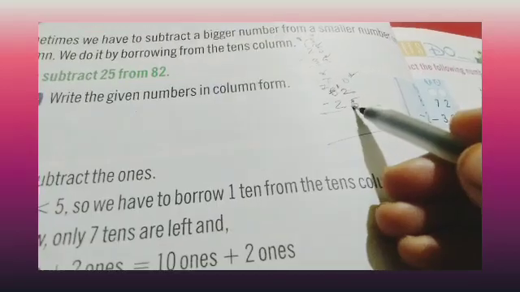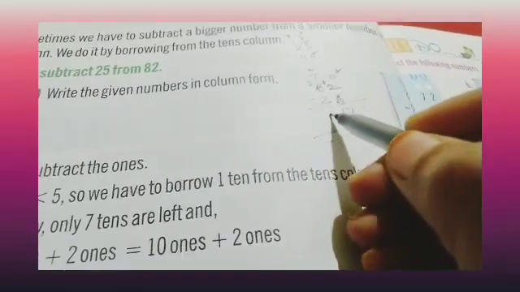So how do we subtract? After 5, start counting up to 12: 6, 7, 8, 9, 10, 11, 12. So how many? 7. So 12 minus 5 is 7.